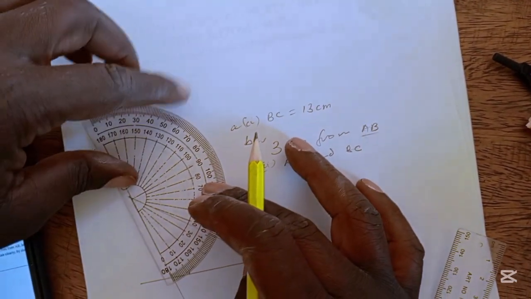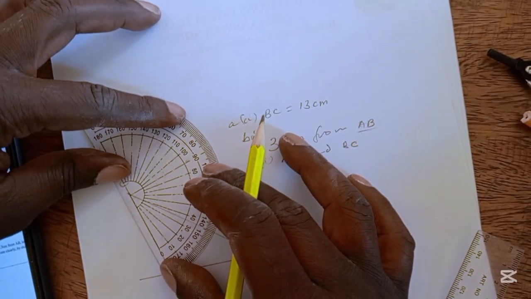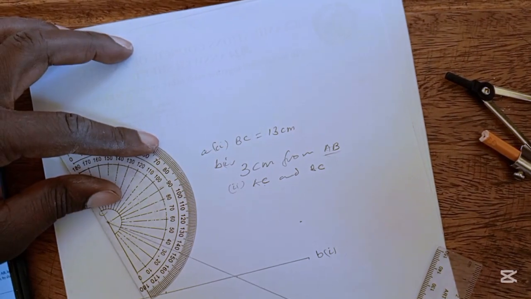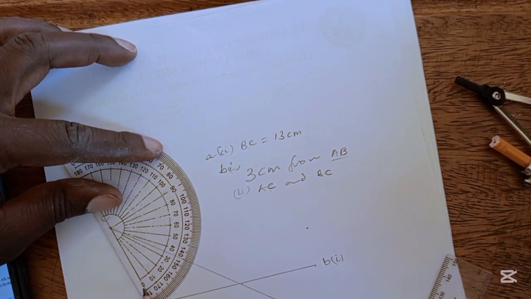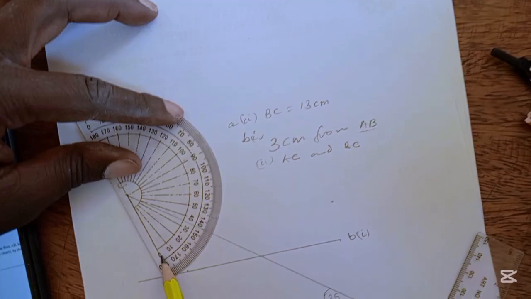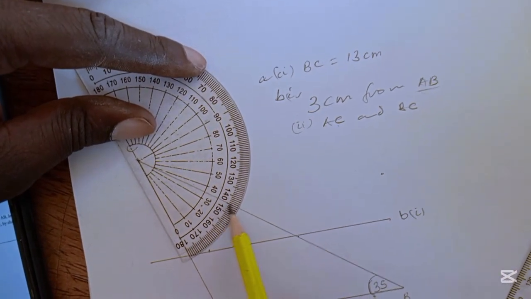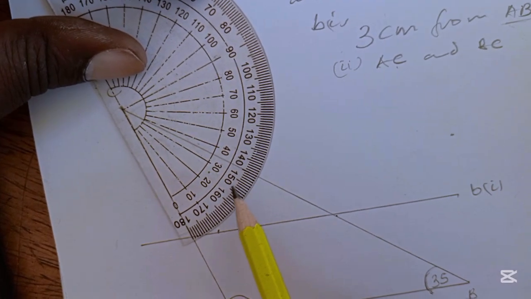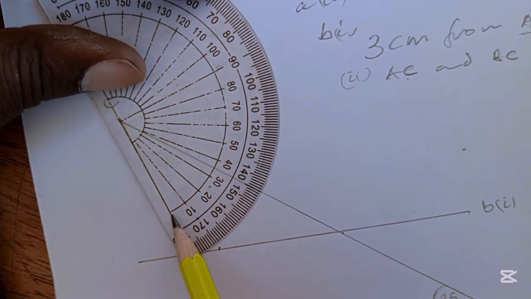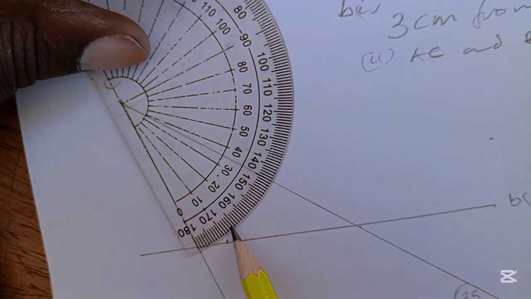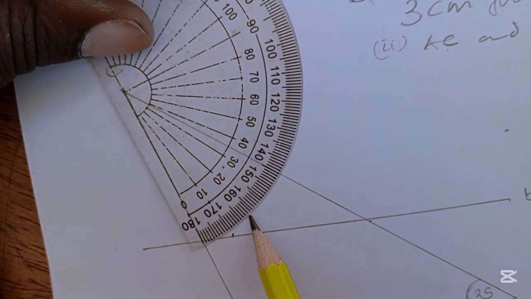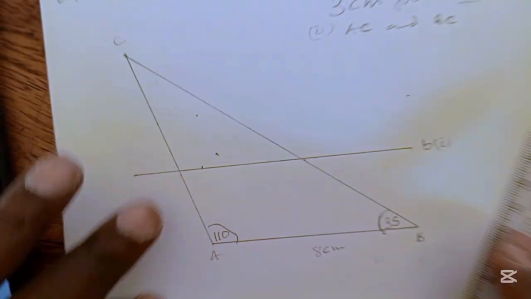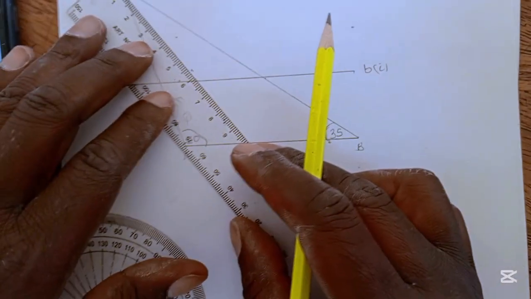So you can see, ladies and gentlemen, I'm now trying to measure. You agree with me that it is from here, Mr. Cameraman, let's hope it is able to catch 0, 10, 20, 30, 35. Half of 35, you can divide, it is 17.5. So I will come here and say, okay, 10, 15, 16, 17, 17.5 is somewhere there. I'll put a dot, then I'll bisect this angle.